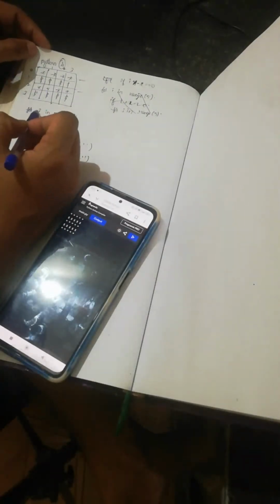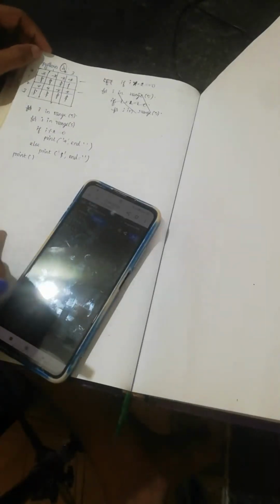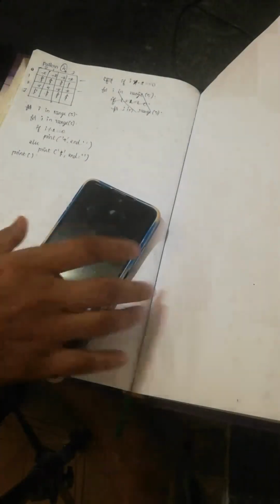With the help of i, we can go down one by one. With the help of j, we can move from left to right. Whenever an even row comes, it prints star across the entire column. For example, see here the zeroth row: it prints star in every column. And when it comes to 2, it prints star in every column, from left to right. When an odd row comes, we need to print like this. So here, let's see the execution of this loop.